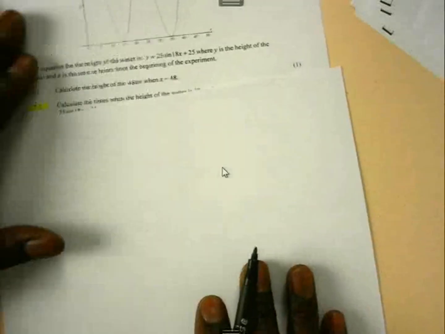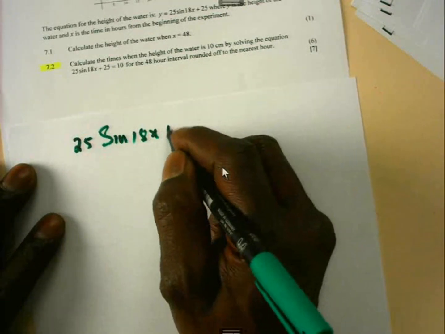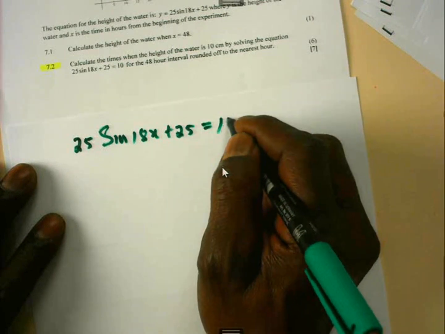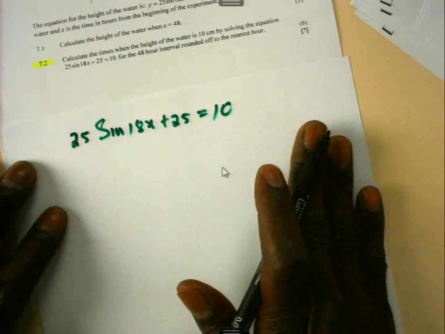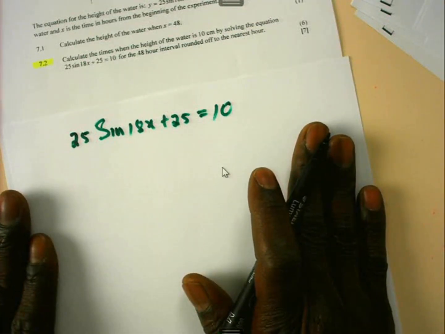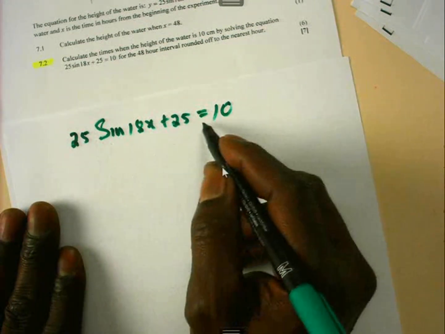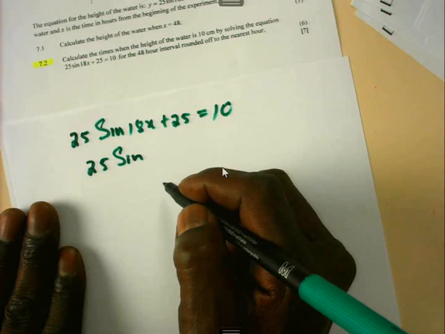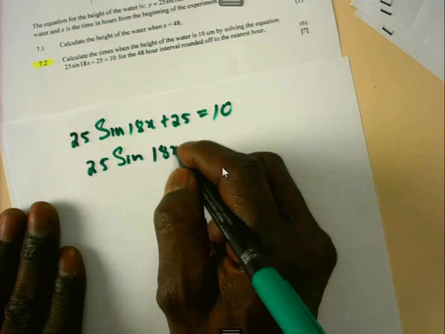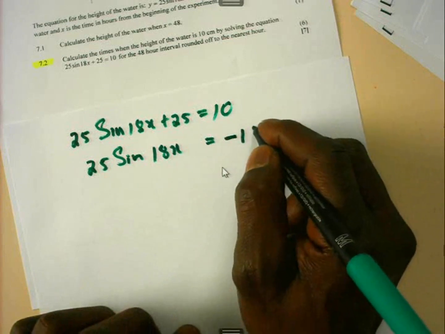We are to solve 25 sine 18x plus 25 equals 10. Now, we must transpose everything to the right so that we are left with sine on one side alone. So, the first thing that we'll do is transpose that 25. We'll have 25 sine 18x equals, now 10 minus 25 gives us minus 15.